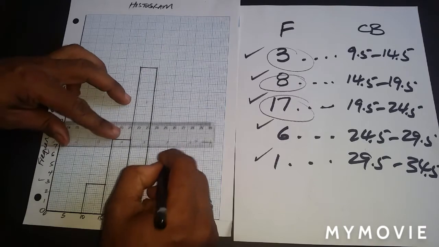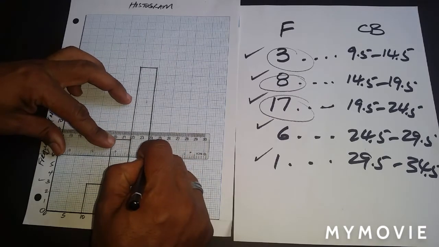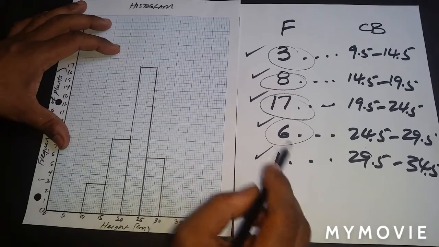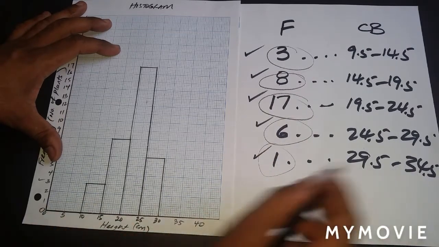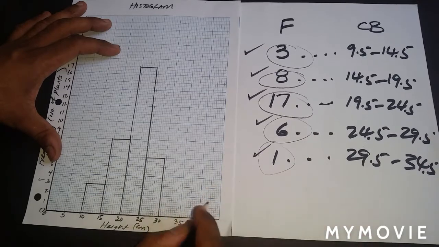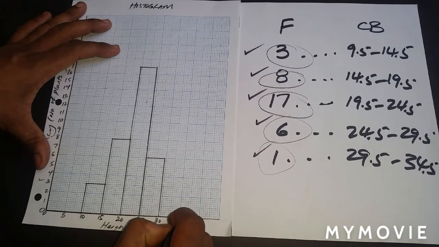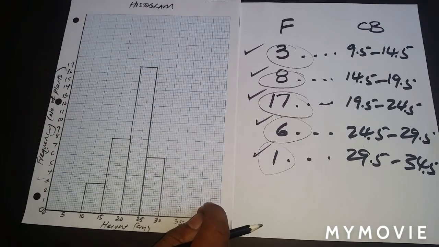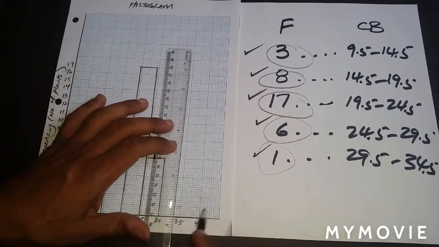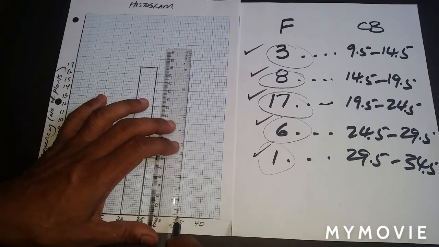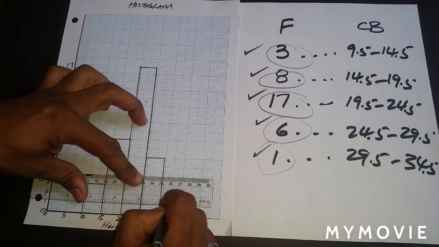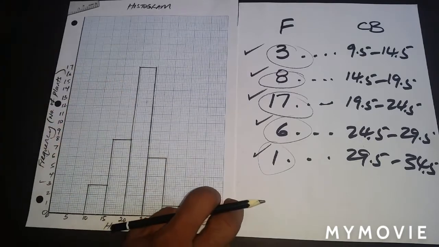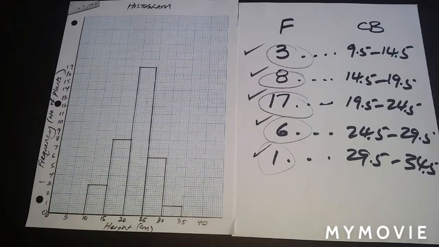Do that. Coming across here, and that is that. And the last one that we need to do now is a height of 1, which is this. It goes from 29.5 to 34.5, and 34.5 is between 34 and 35. We're simply going up to 1. So this will be the last bar that we're going to draw for the histogram for this particular data. And that will be that. All right, now that will be your histogram.